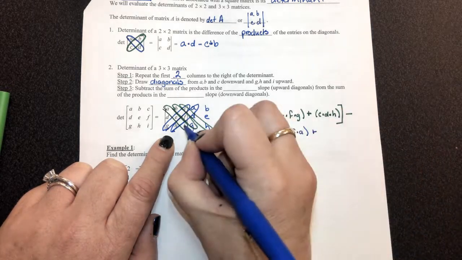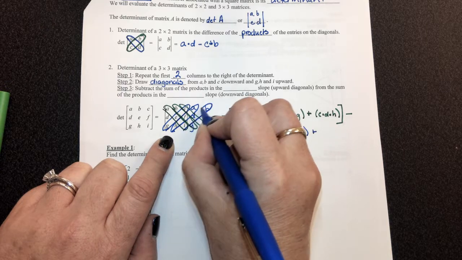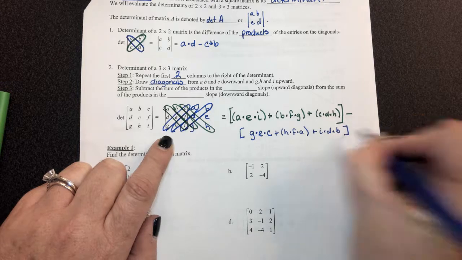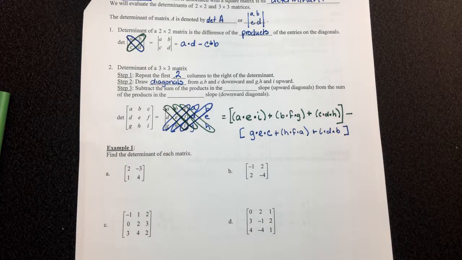And then the next one will be the last one, I times D times B. It'll be a little bit easier to see once we get the numbers in there.